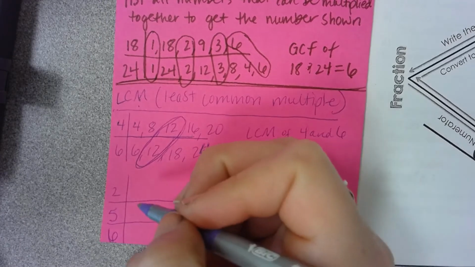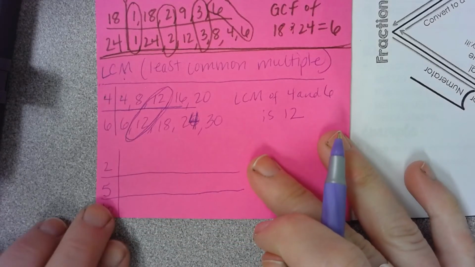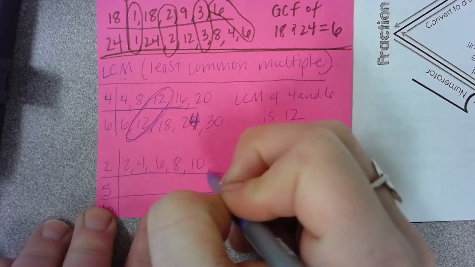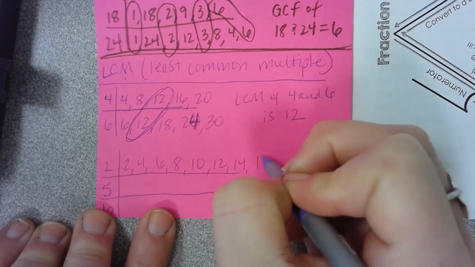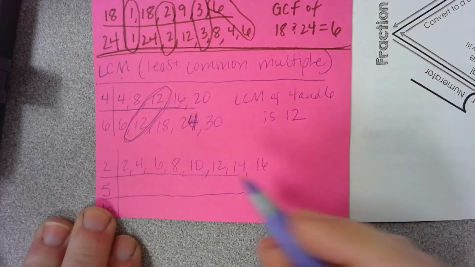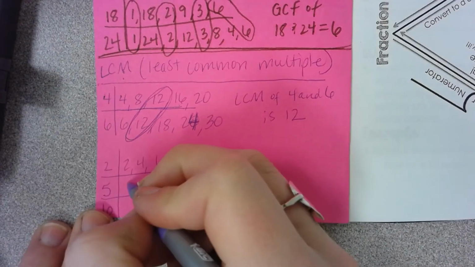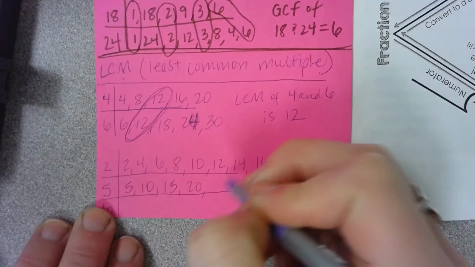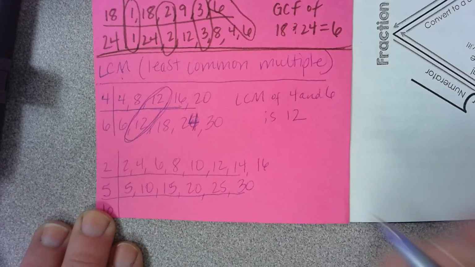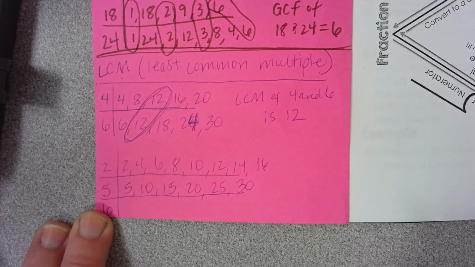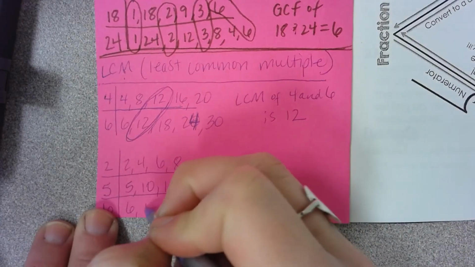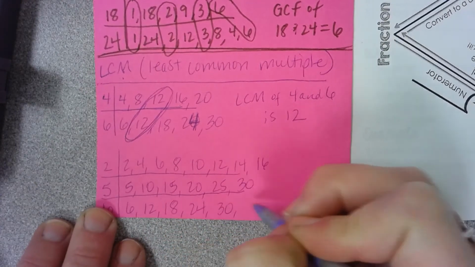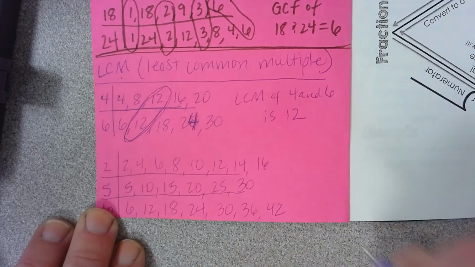Now, we can list the multiples of 2. So 2, 4, 6, 8, 10, 12, 14, 16. I'm going to stop there for a second, and if we need to add more, we can. I'm going to list the 5s. So 5, 10, 15, 20, 25, 30. Okay, now let's add 6s. 6, 12, 18, 24, 30, 36, 42. I'll just keep counting up.